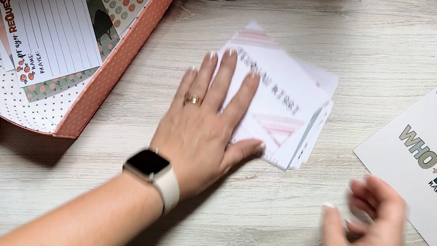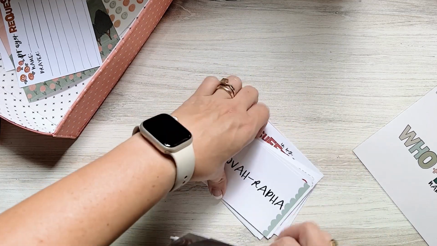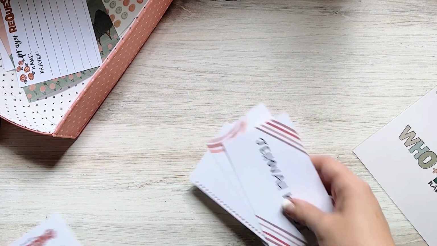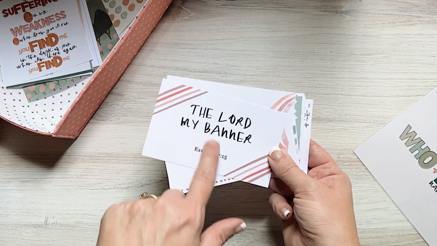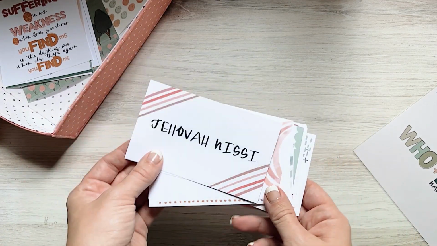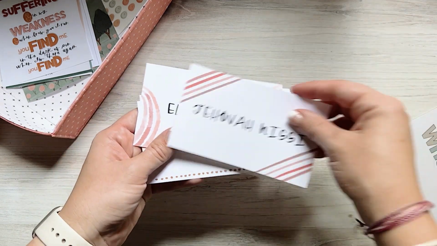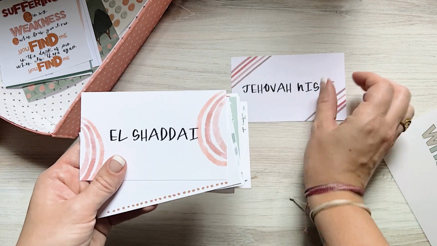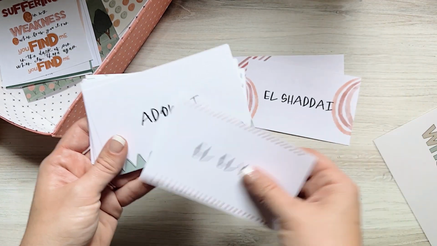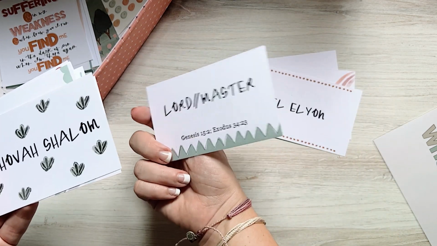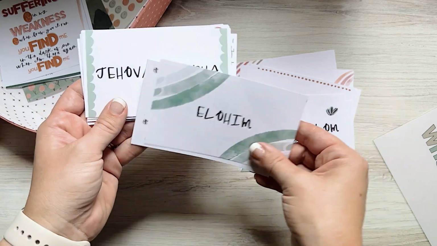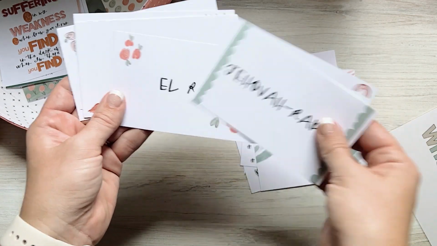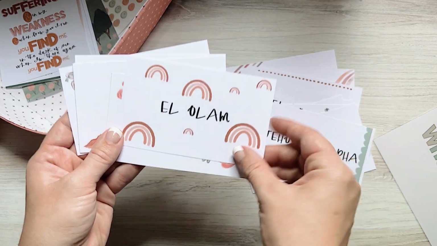So you got the divider, and then the cards look like this. On the front, they have the name, and on the back, they have the meaning, and again, a verse reference. So if you want to test yourself, you can always test yourself if you want to learn them, or if you just want to be able to choose one on the day and have what it means, and then look up the verse references. I tried to use the names I knew most popular.